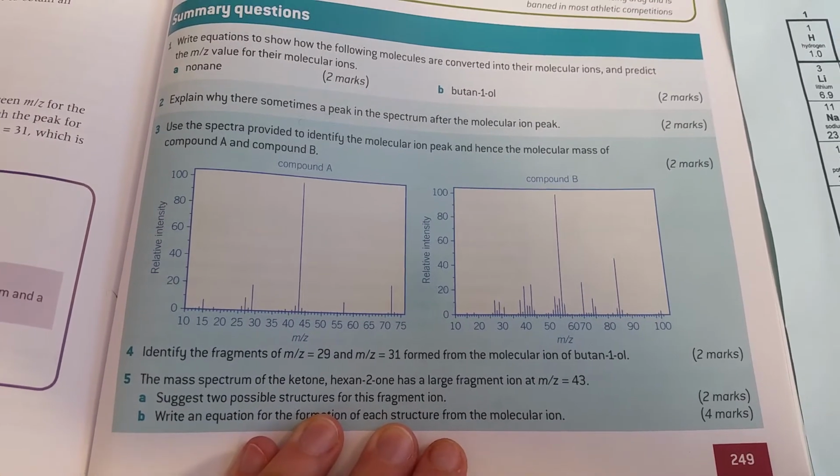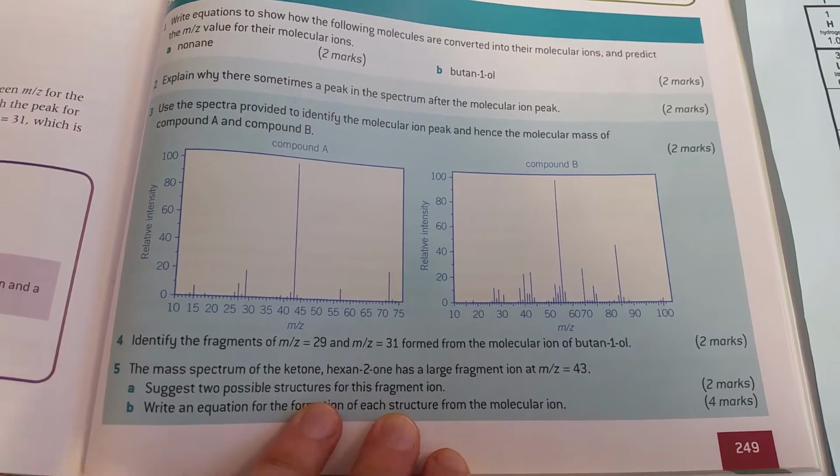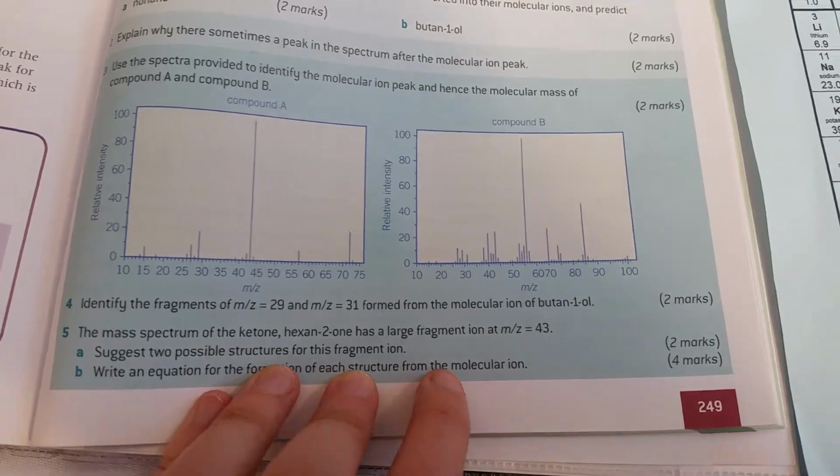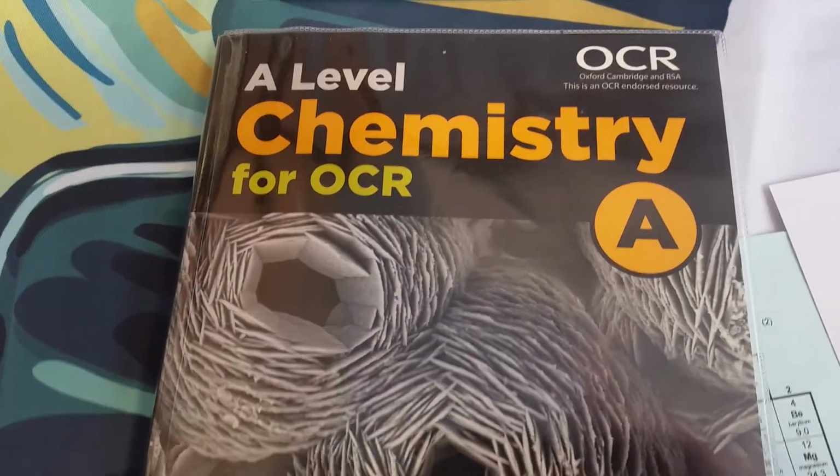Hi guys, so I've had a couple of questions about how to work out question 4 and 5 from the summary questions on page 249 of the OCR textbook. So this is the AS textbook.